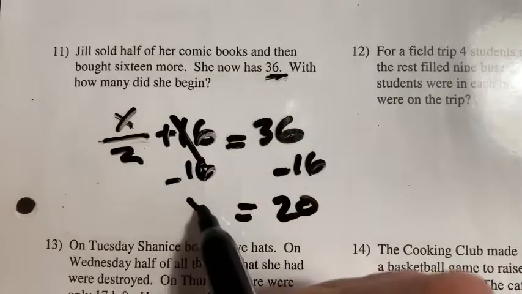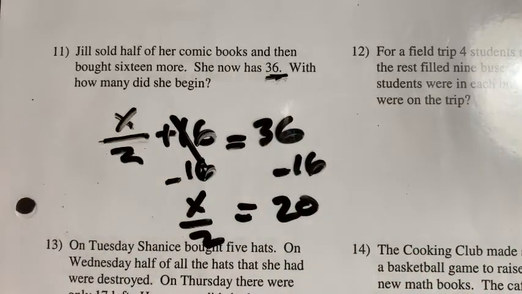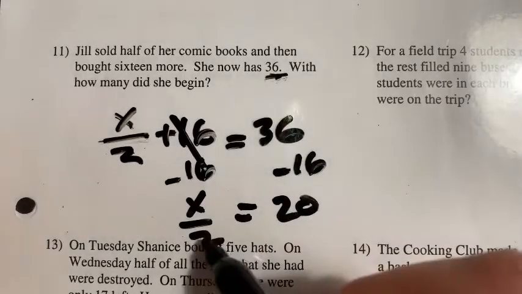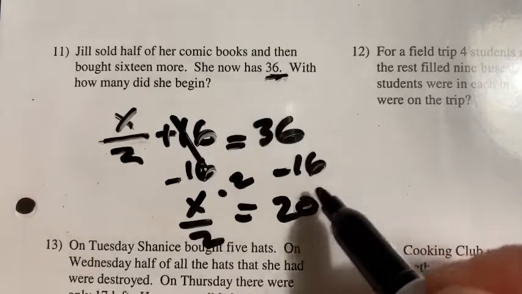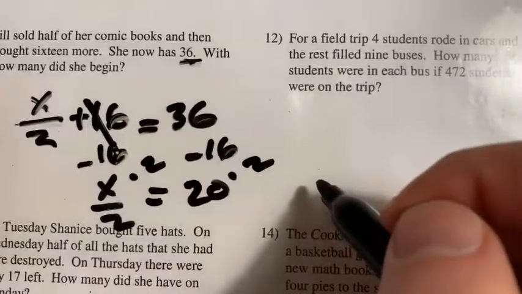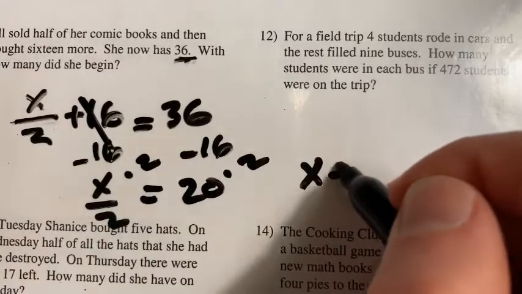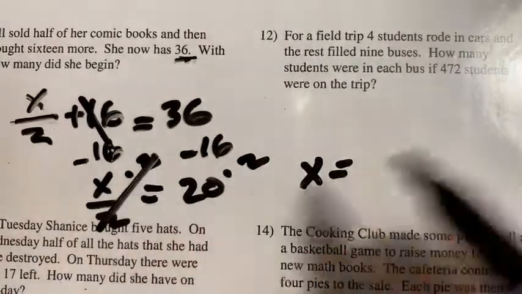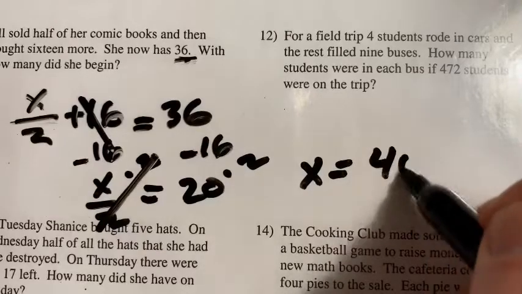And now we've got x divided by 2 equals 20. Well, how do we get rid of this 2? We're going to divide by 2 or multiply by 2 because we're dividing. And now I'm just going to move this over. x is isolated because that cancels out. And we've got 40.